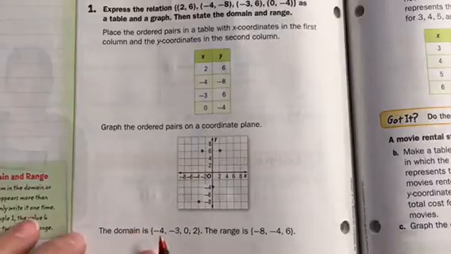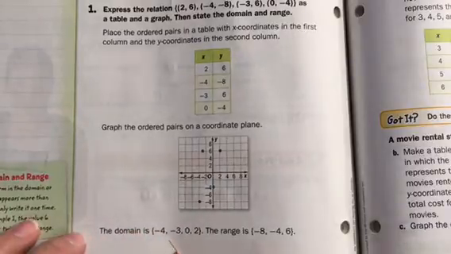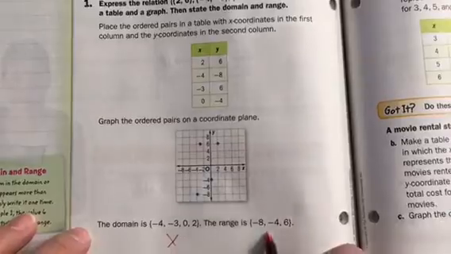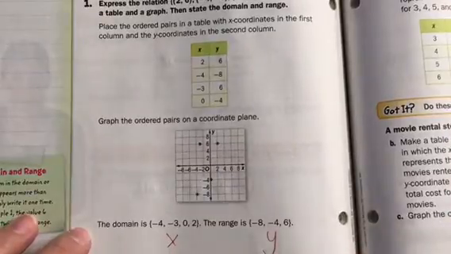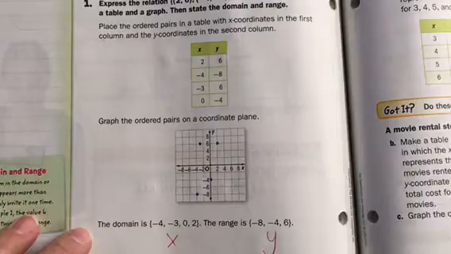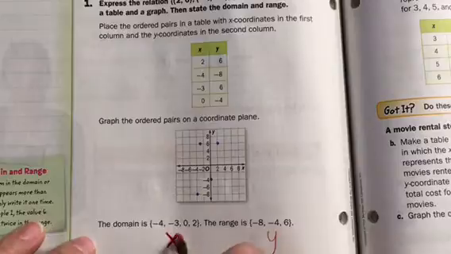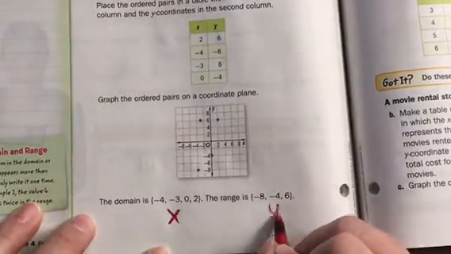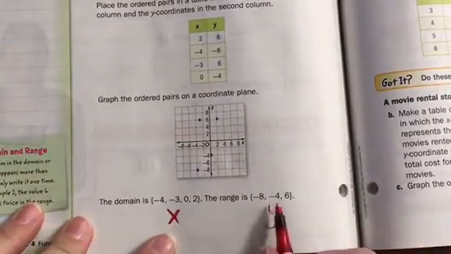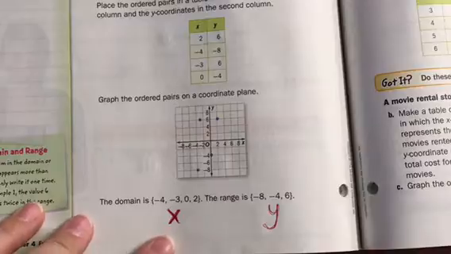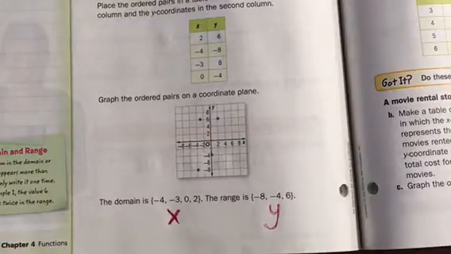So the domain are all of the x's, so put the x underneath there. The range is all the y's, put the y underneath there. Domain and range, the domain is just all the x coordinates. Domain is all the x coordinates. Range. So put what you guys write on your paper, we know that you took notes on this. Put an x underneath the domain parts and a y underneath the range parts. We are on page 278.